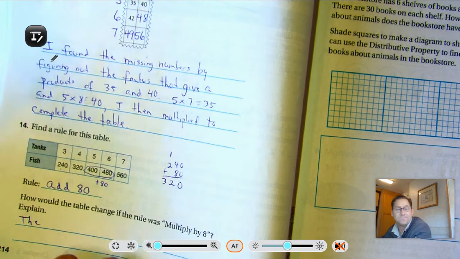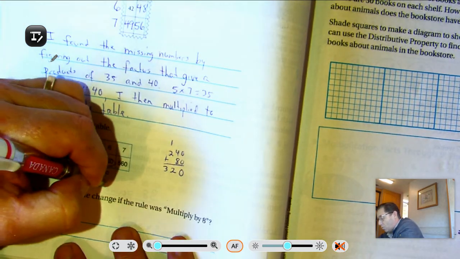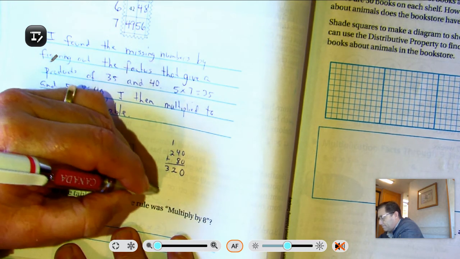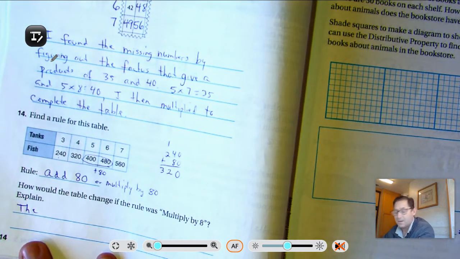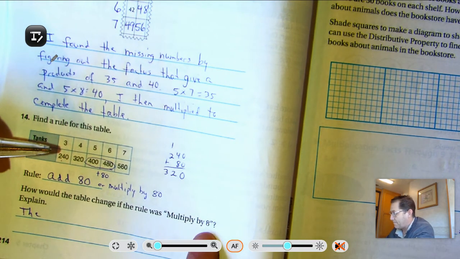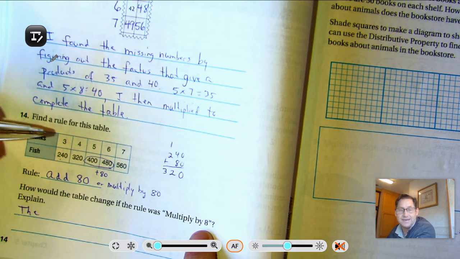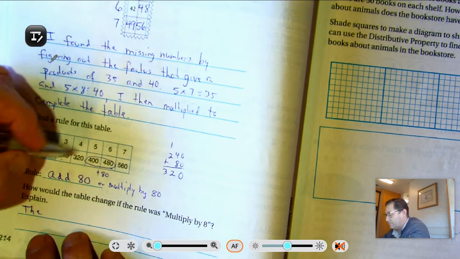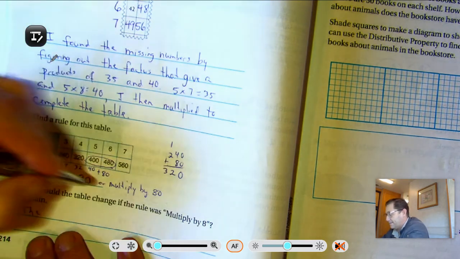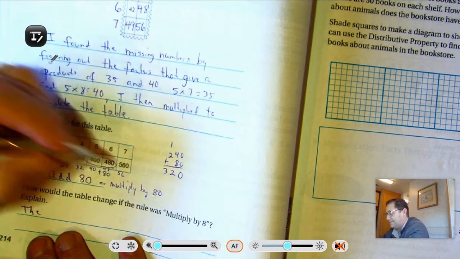Oh, I'm sorry. Yes. So multiply by 80, right? Okay, so 3 times 80 is 240. Now they're saying, what would happen if I multiply by 8 and not 80? So these would become 24, 32, 40, 48, and 56.